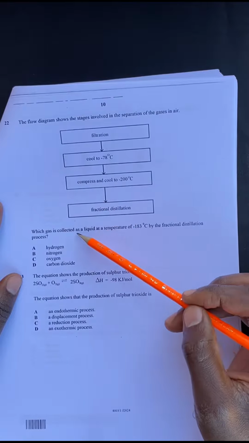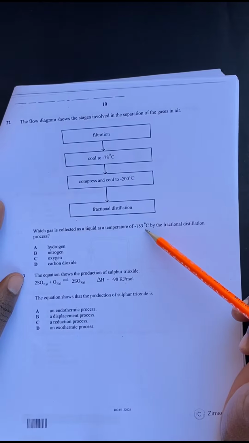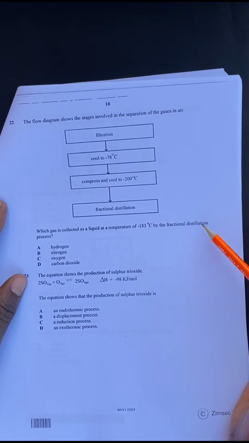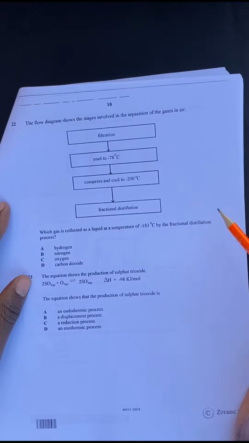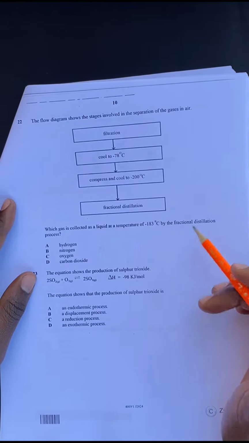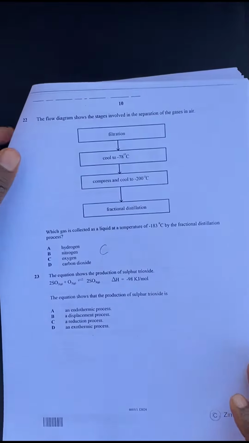Which gas is collected as a liquid at a temperature of minus 183 degrees Celsius by the fractional distillation process? So the gas which is collected as a liquid at minus 183 degrees Celsius is oxygen, which is C.